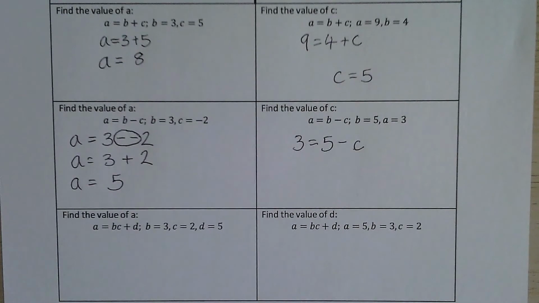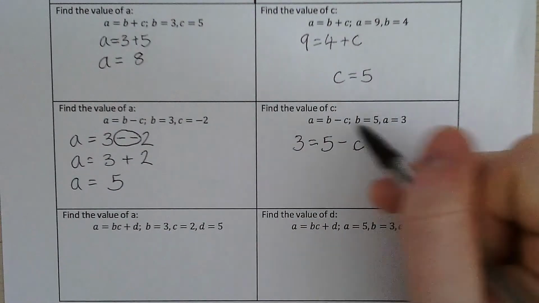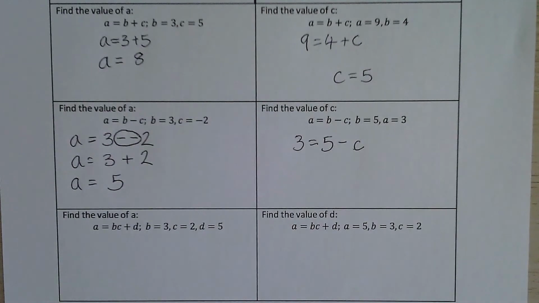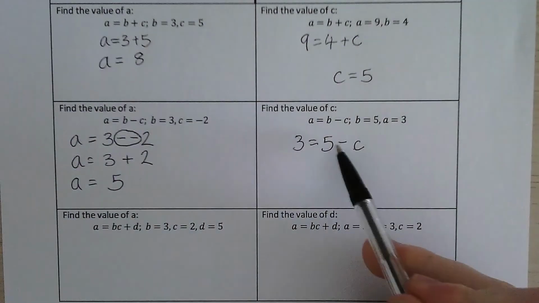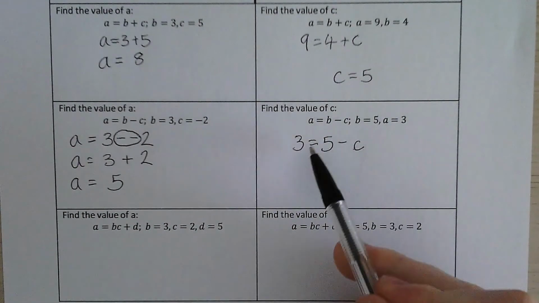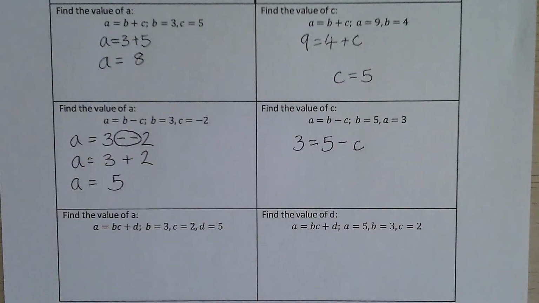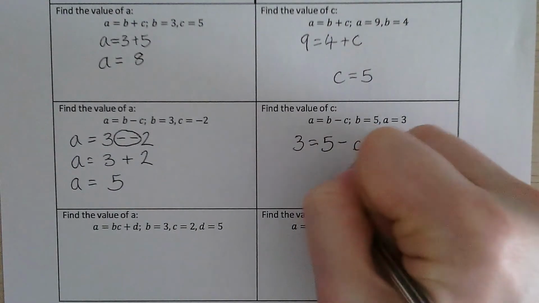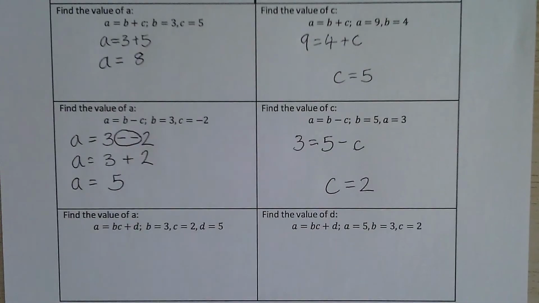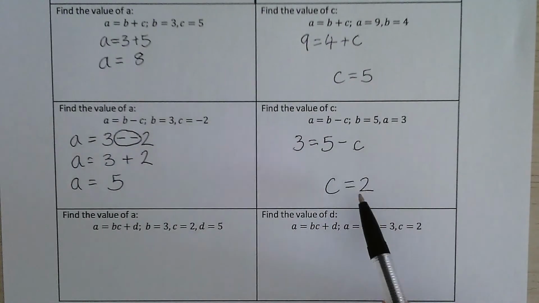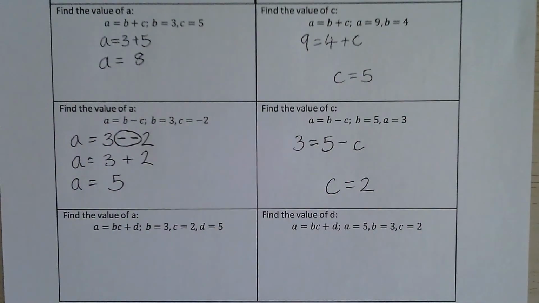Now, if we were treating this like an equation, this would be quite difficult, because isolating the minus C, many students will make errors with their negative signs. However, if I think about this as 5 take away a value equals 3, then hopefully we can see that there's only one answer, and that C must be 2, because 5 take away 2 equals 3.